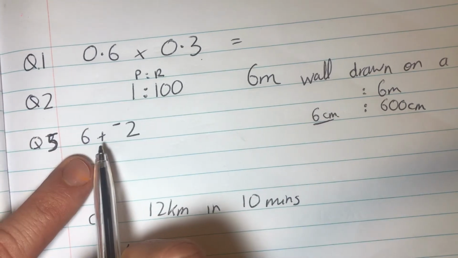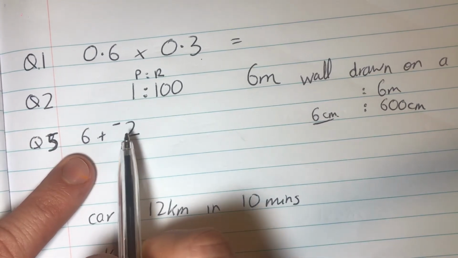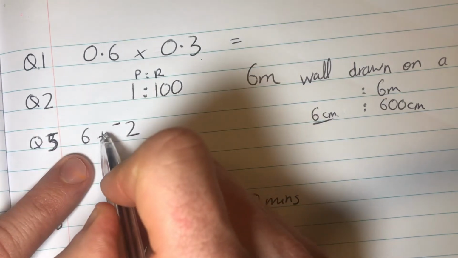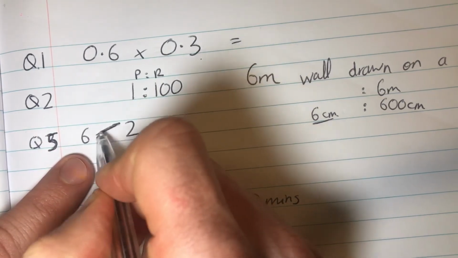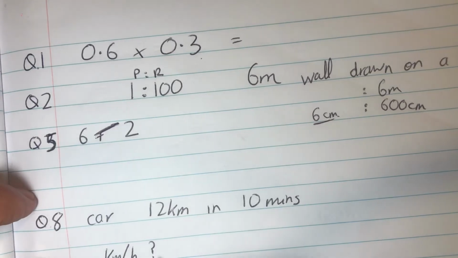Question 5, another one we've done a lot of recently. 6 plus minus 2, sword fight, a plus and a minus fighting each other, sword fight, it becomes a simple minus, so 6 minus 2, what's that going to be?